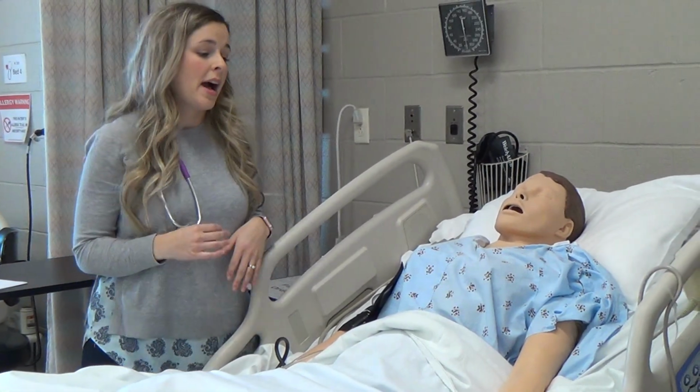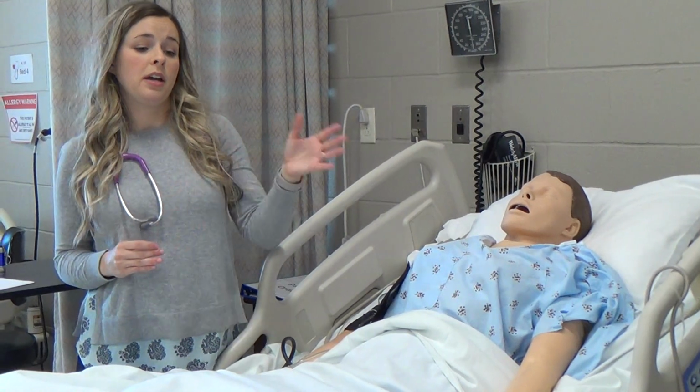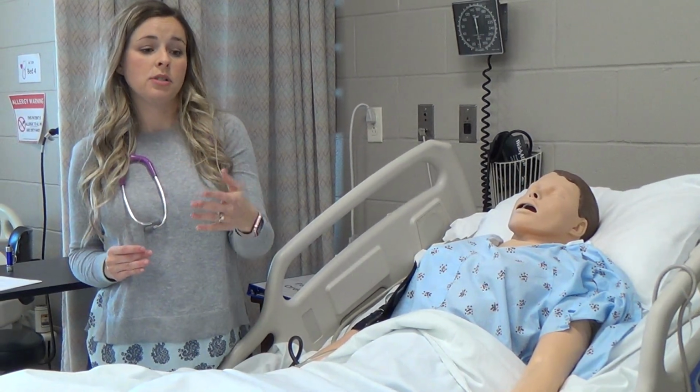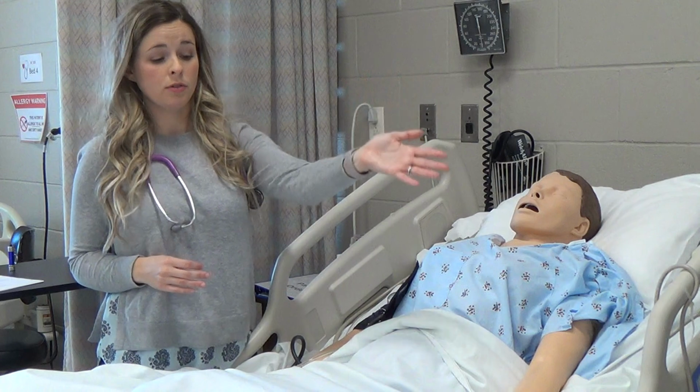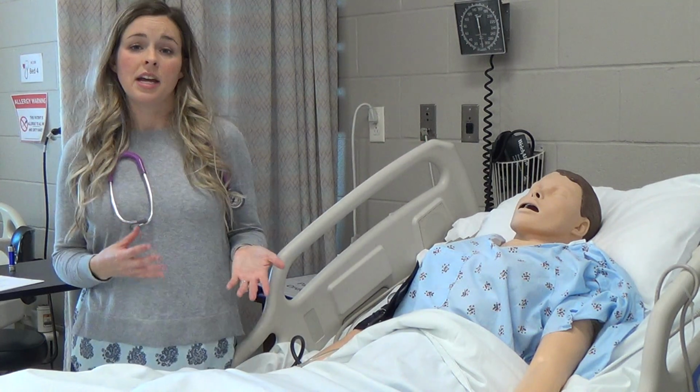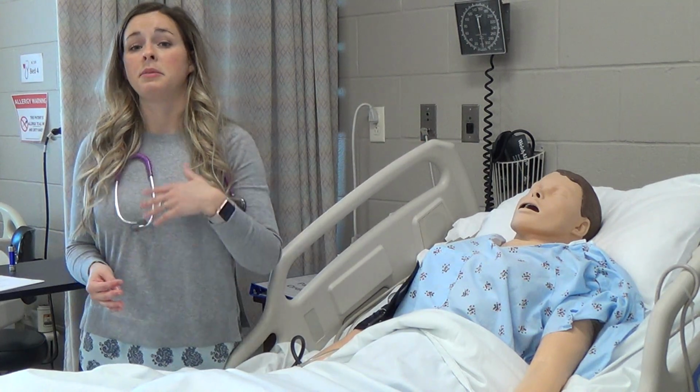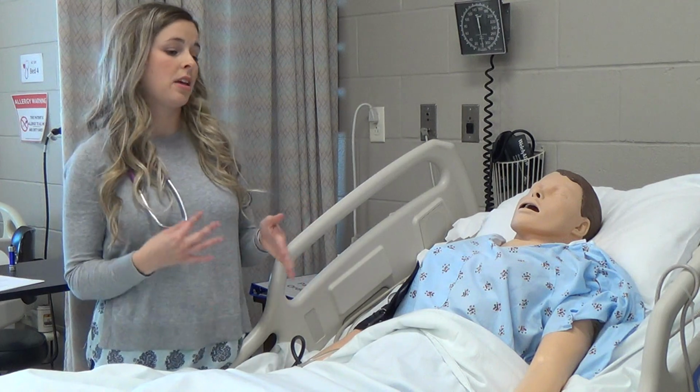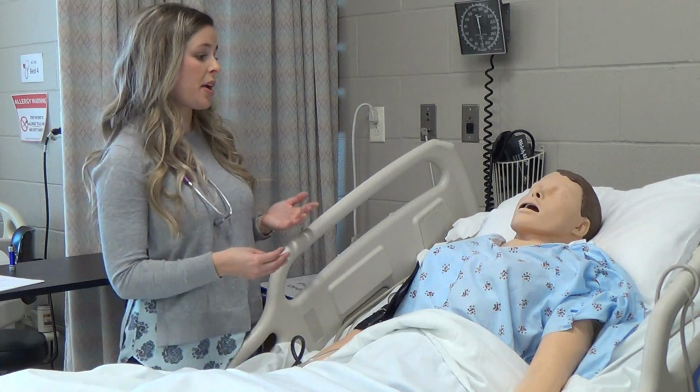I would also ask the patient, if they were able to, to get up and just walk for me a few steps, or if they were in a chair, I'd ask them to walk from the chair to the bed so that I could take note of their gait, to make sure that it was smooth, that it was steady, that they weren't shuffling or having difficulty walking.